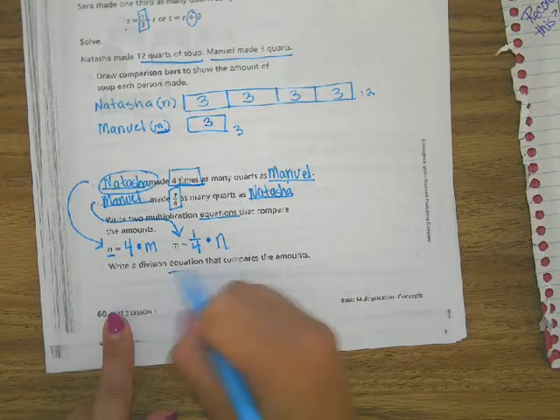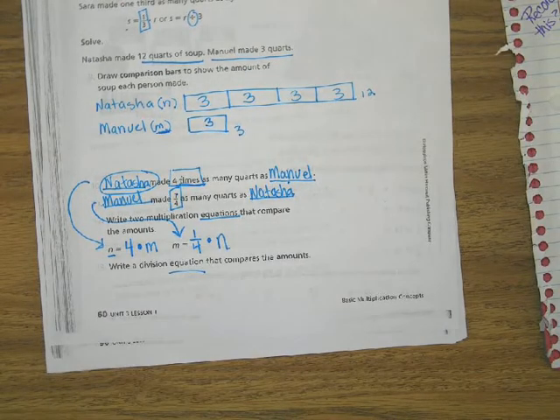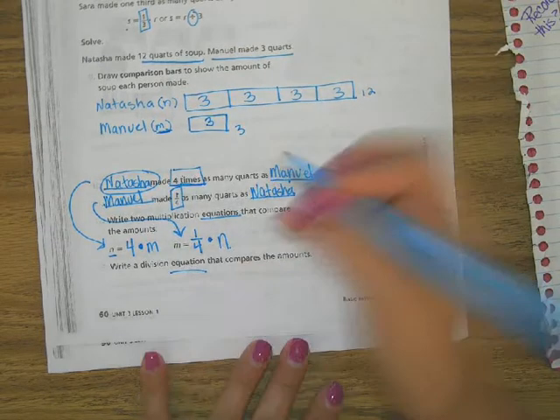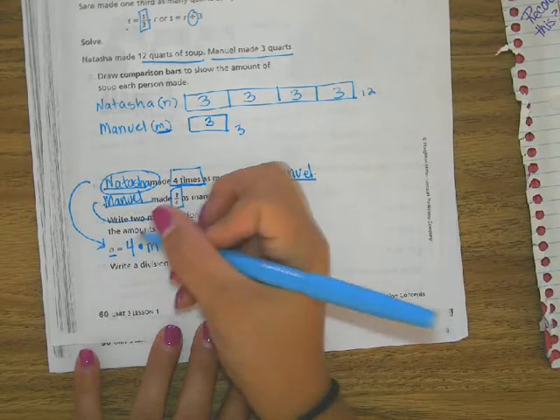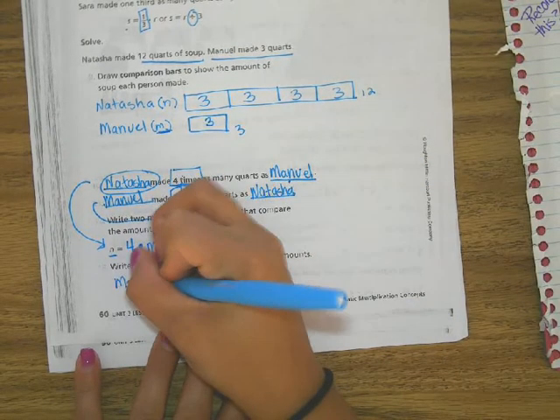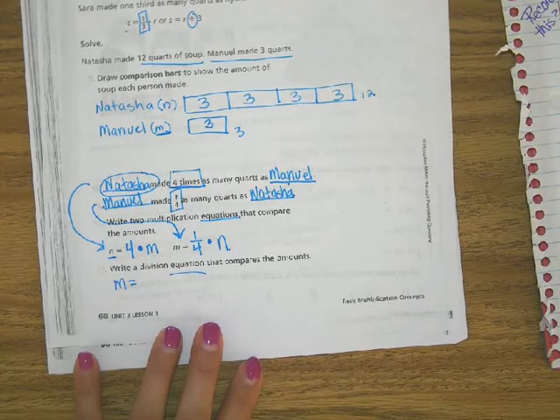How do we get there? Sydney? Okay, where are we going to put Natasha in there? Remember, Natasha had the 12. She made 12 quarts of soup. Zoe? M equals N divided by.